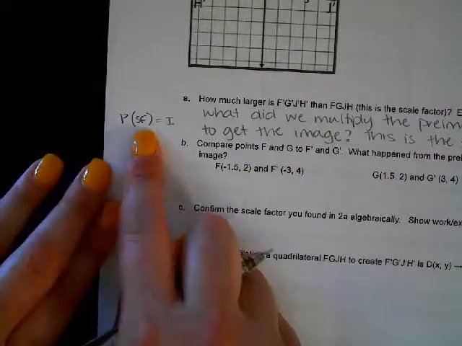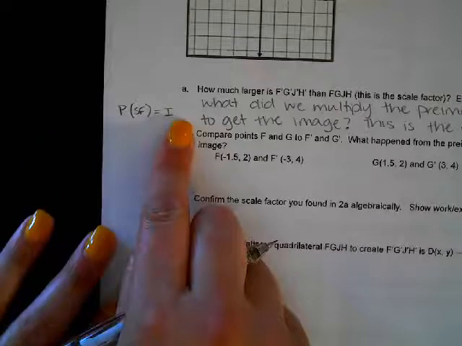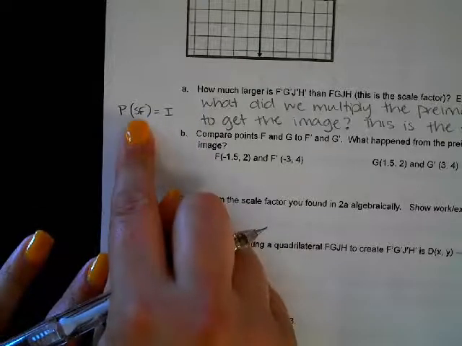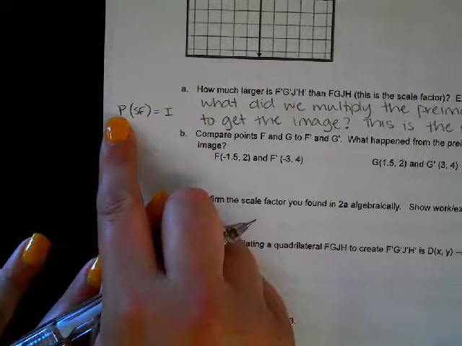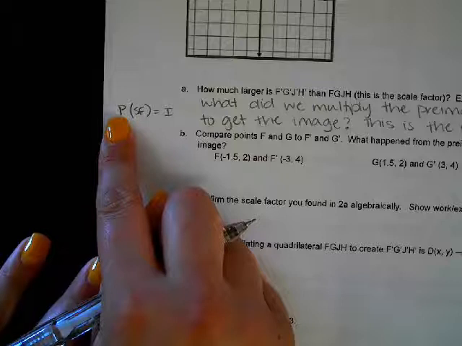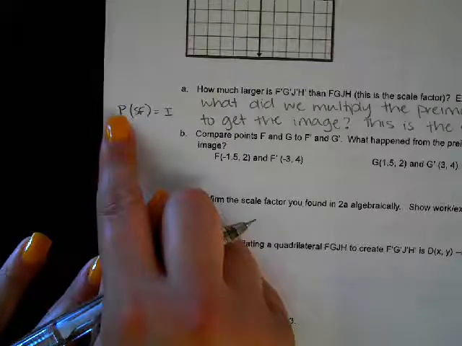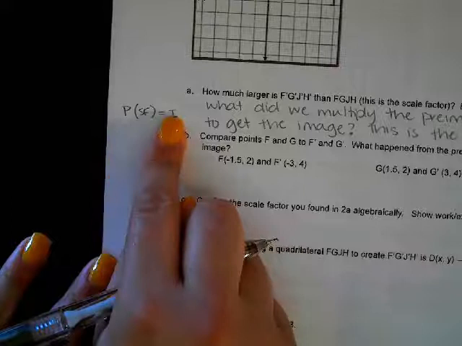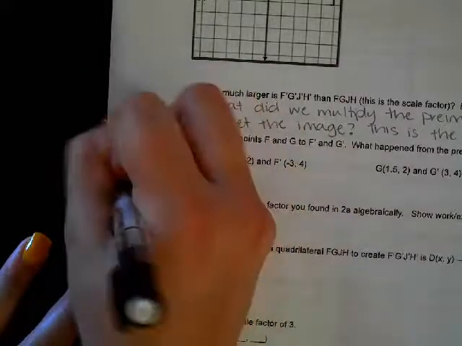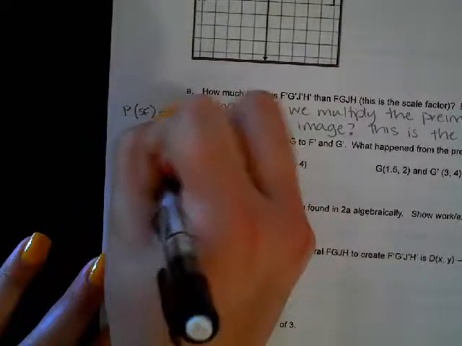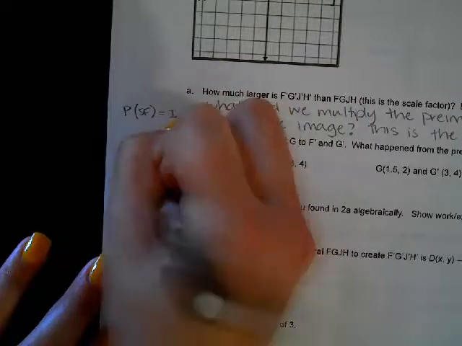So if we wanted to find a scale factor, then what should we do with the pre-image? How do we undo this multiplication? Divide it over. So we're going to say scale factor equals image divided by pre-image. That's reasonable, right? Image divided by pre-image.